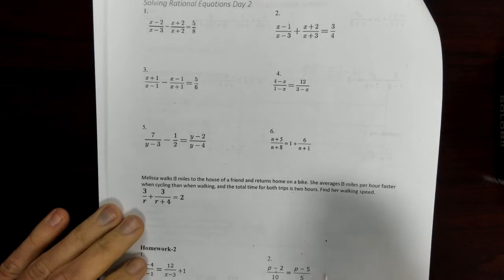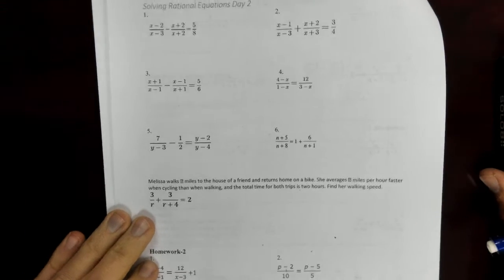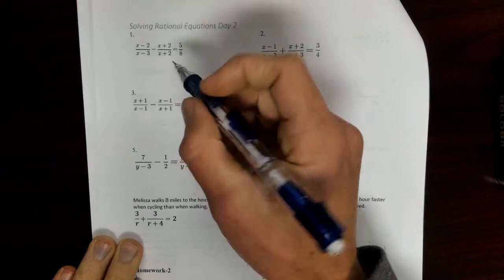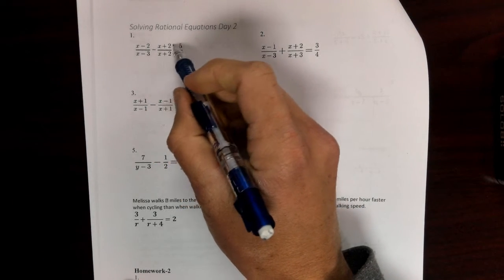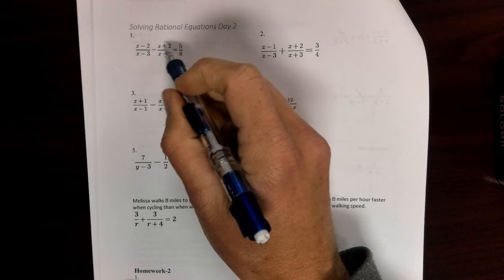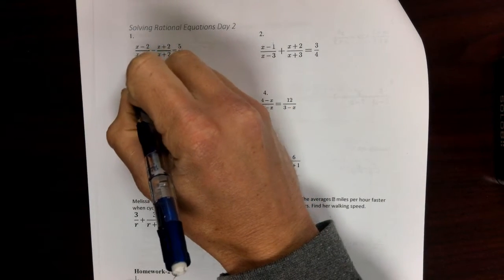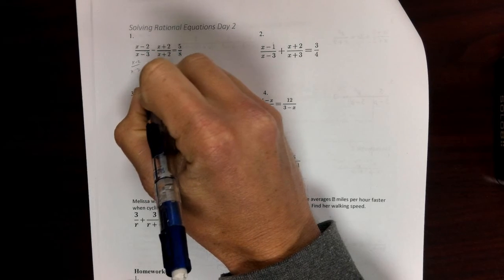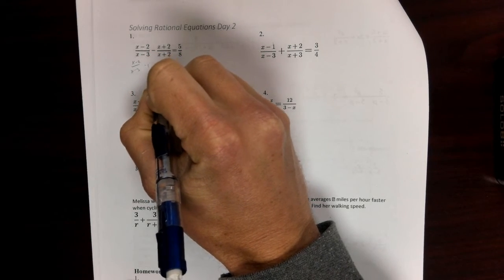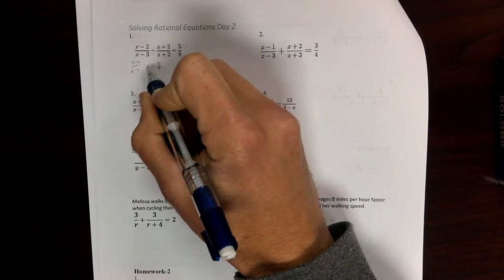Alright guys, looking at day 2 of solving rational equations. We'll start with number 1. Number 1, we've got x minus 2 over x minus 3 minus, now we can look at this and we can see that that reduces to 1, right? Say numerator and denominator. So we can say that this is x minus 2 over x minus 3 minus 1 equals 5 over 8. Alright, let's move the 1 to the other side.